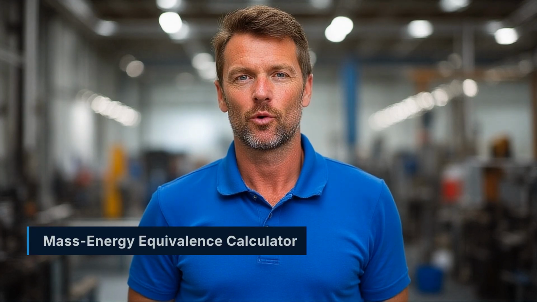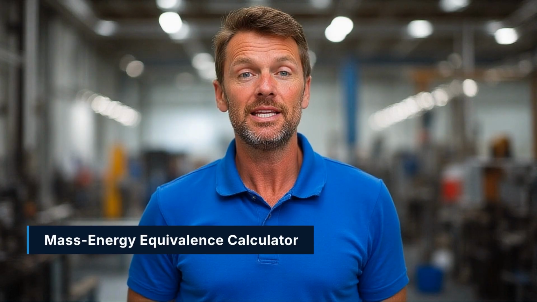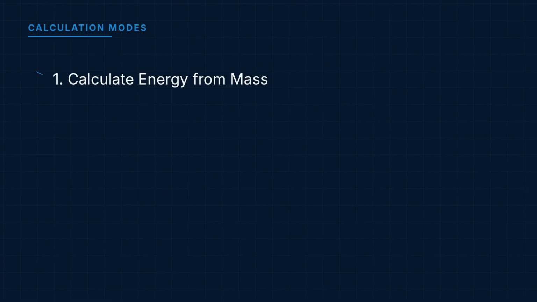The mass-energy equivalence interactive calculator solves Einstein's famous equation E equals mc squared and related calculations. Let's explore the input options. First, we have a calculation mode dropdown with 6 options.